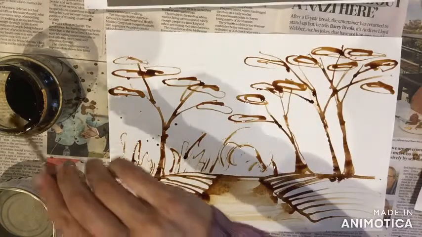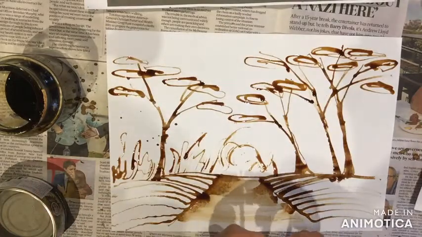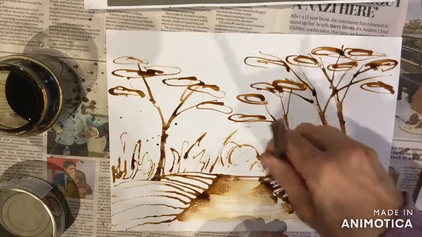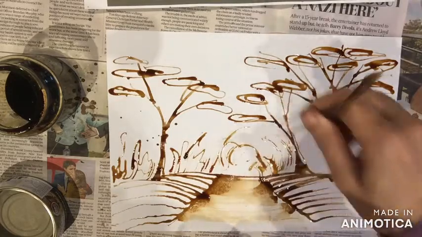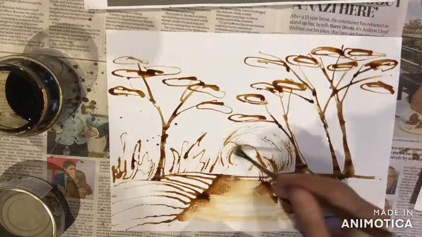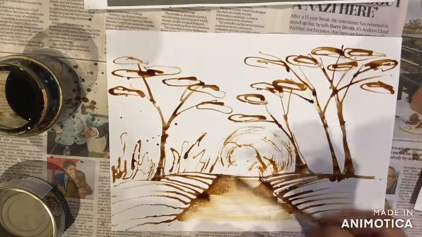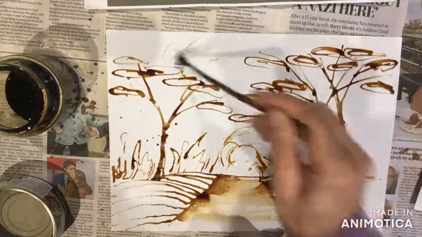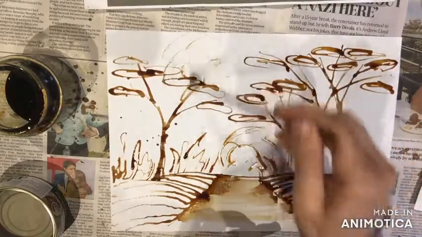I've got to be careful I don't overwork the ink on this brush because it does tend to get a little bit too soggy. So with these tools you're really working quite lightly. Not pressing hard, just going very lightly. Getting some smoke up there.